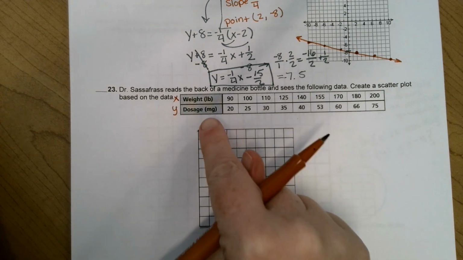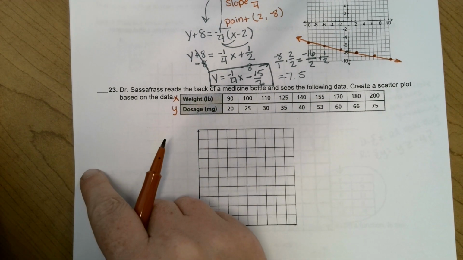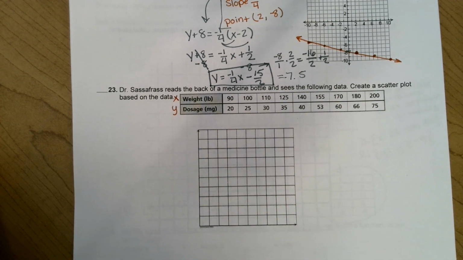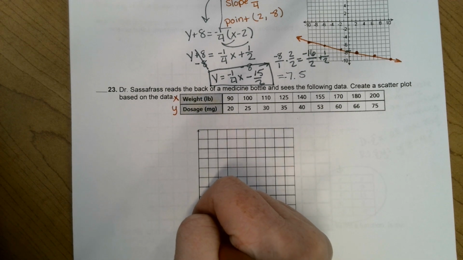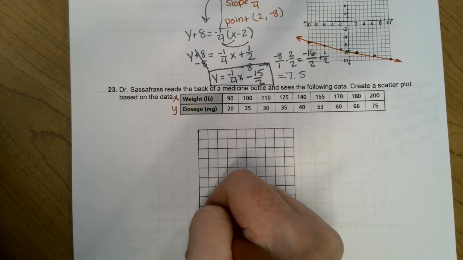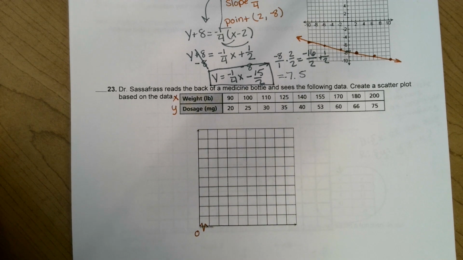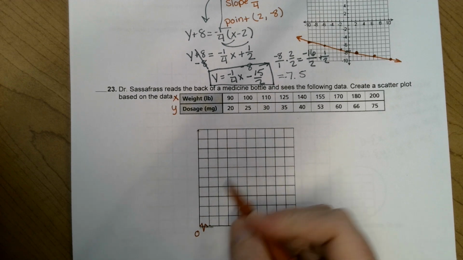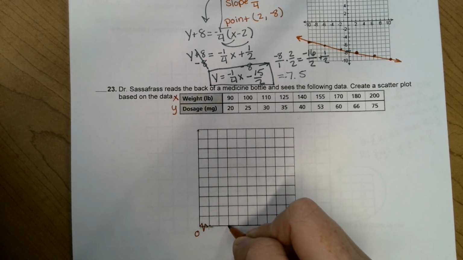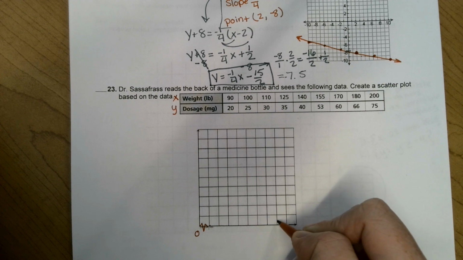So let's see. Our scale from this goes from 90 to 200, and it is a scatter plot, so it doesn't necessarily have to start at 0. I'm still going to put a 0 here, but I'm going to put a break. And then, let's see. We go from 90 to 200. How many blocks do we have? We have 90, 100, 110, 120, 1, 2, 3, 4, 5, 6, 7, 8, 9, 10. Let's see. 90, 100, 110, 120, 130, 140, 150, 160, 170, 180.